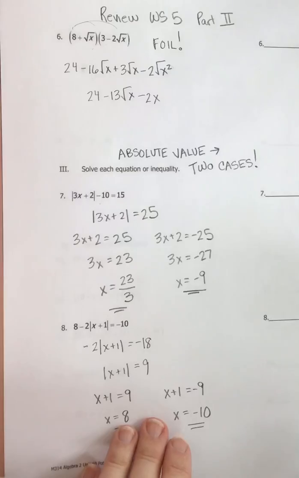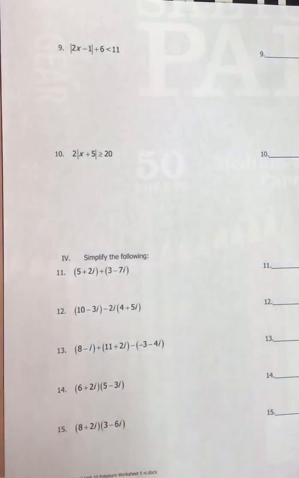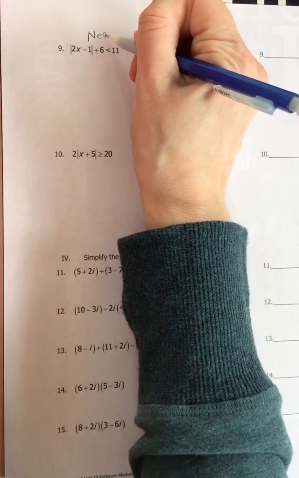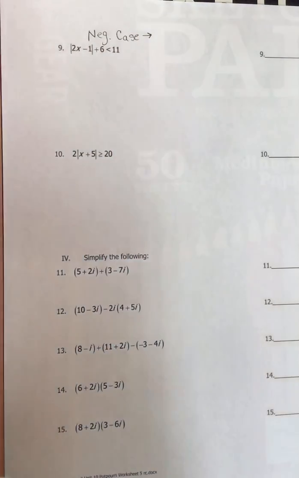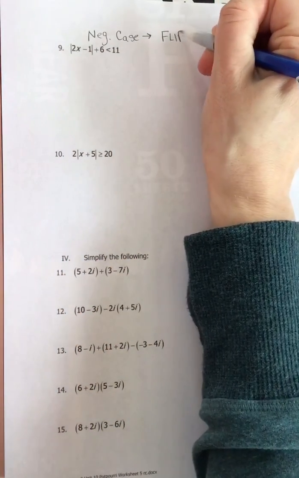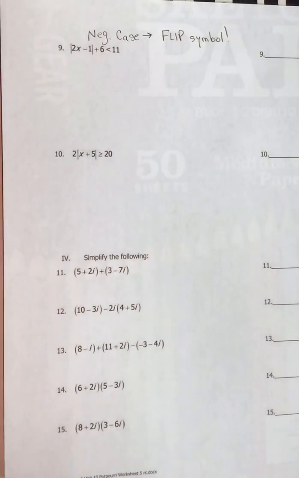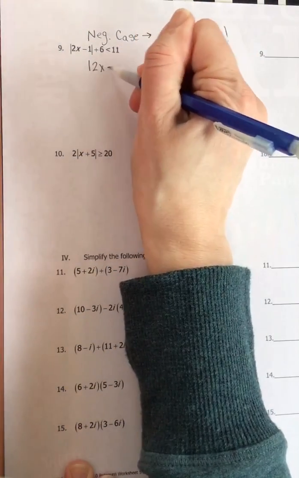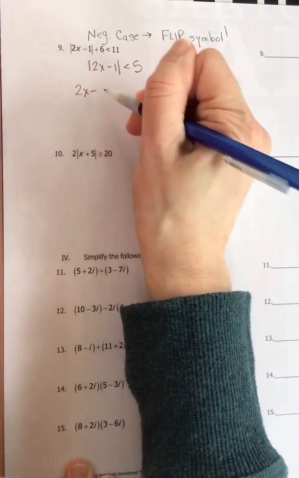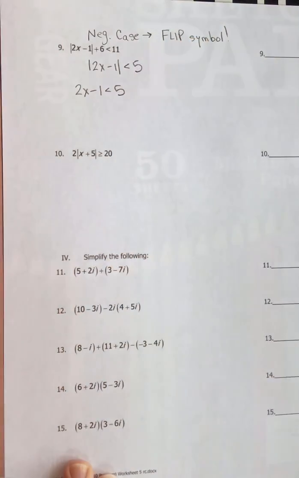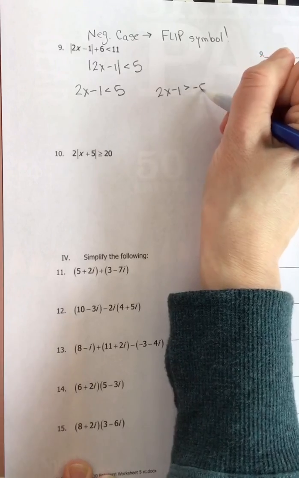Awesome. Now when we look at absolute value inequalities, it gets a little bit trickier because for our negative case, hopefully you remember what we need to do with the symbol. We need to flip it. Good. Okay, that's one of the rules of inequalities. Flip the symbol when you're multiplying or dividing by negative numbers. So I start off pretty similar to the other ones. I subtract 6. But now when I put my two cases, the first one is exactly what I see. The second one, flip the symbol, change the signs.